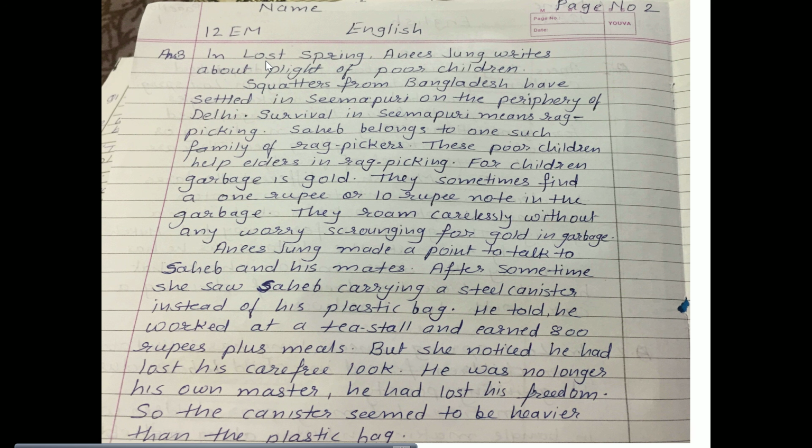Next you have been asked to explain the line: The canisters seem to be heavier than the plastic bag. This is from the first part of Lost Spring, which is about Saheb. Again, the introduction I have written in a different way. So you can choose whichever you like or you can make your own.